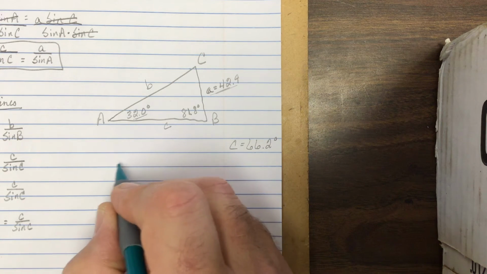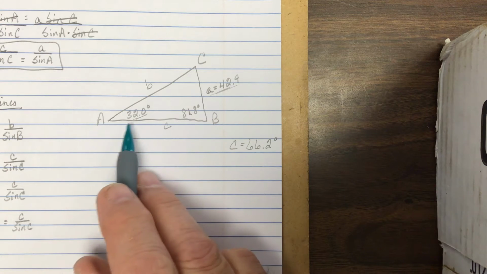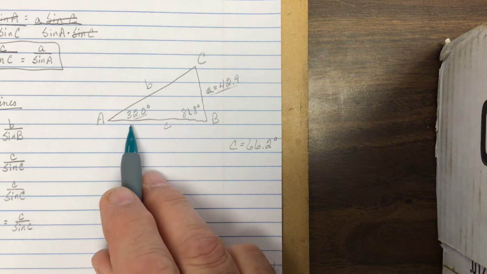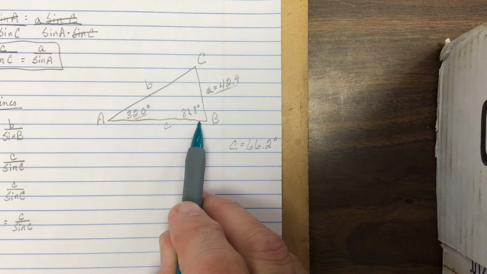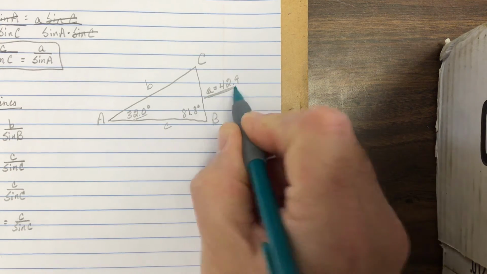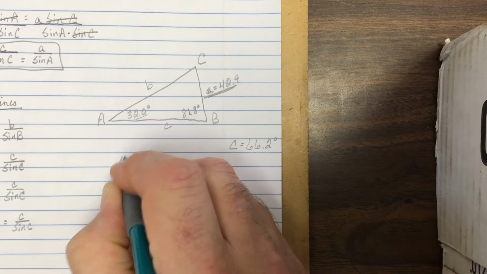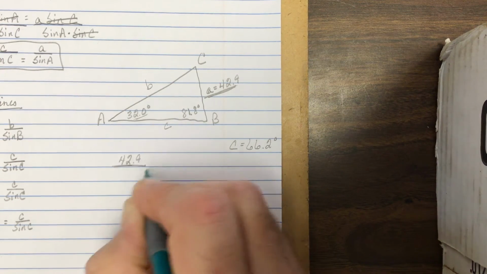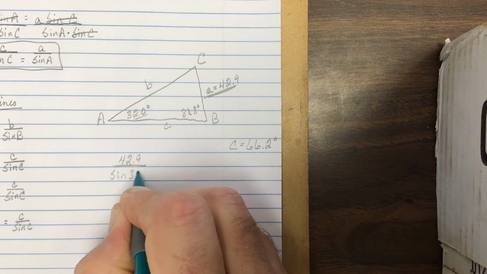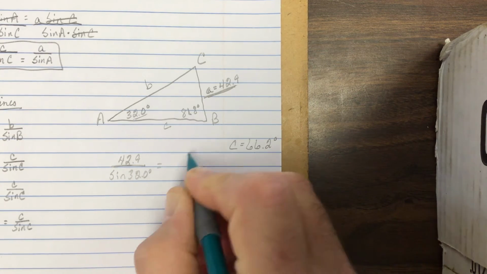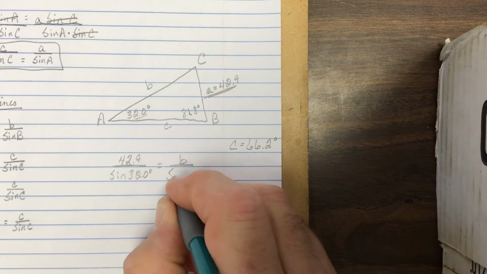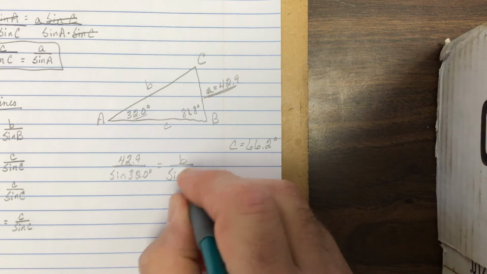So that tells me that's part of what I'm going to use, that a over sine of A, or sine of A over little a, however you want to word it, is going to be equal to b over sine of B. So let's set that up. a, 42.9, over the sine of A, which is 32, is equal to b, we don't know that, over sine of B, and B is 81.8.